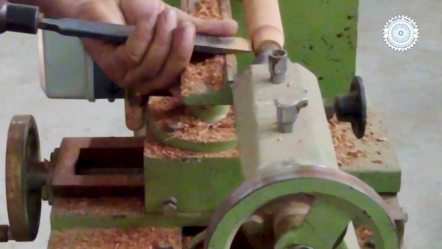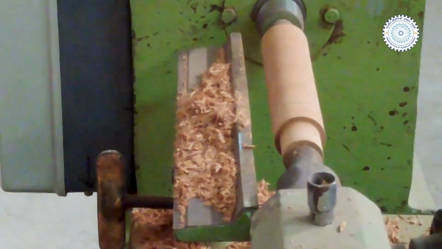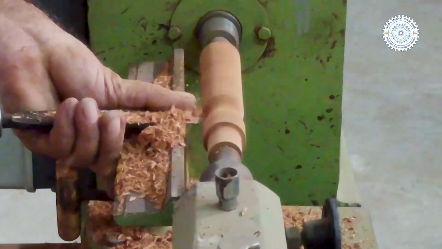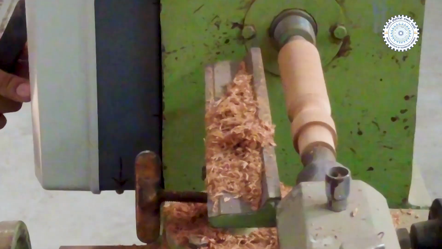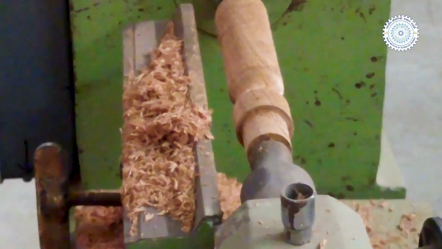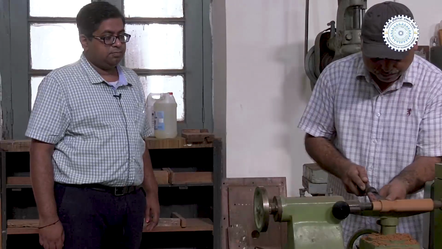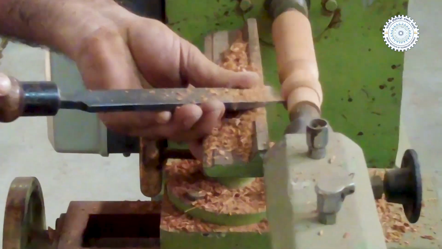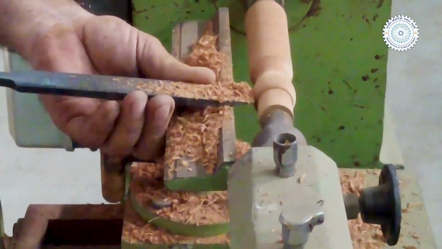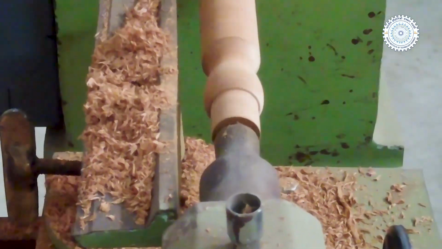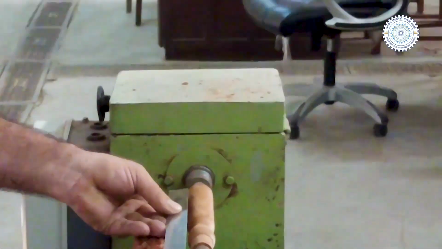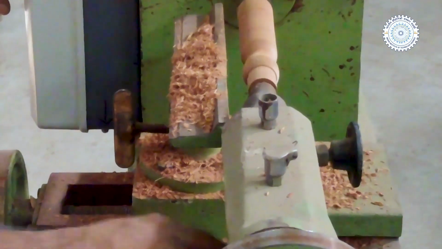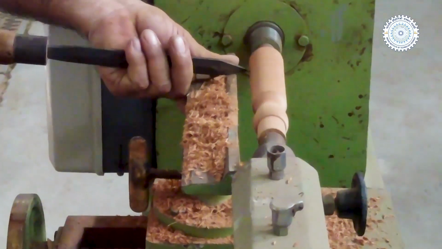We will take the flat nose tool and straighten from here. Again check the dimensions. We will take the flat nose tool and the whole length. Total length: mark for 140 mm and cut the remaining portion with the help of the parting tool.